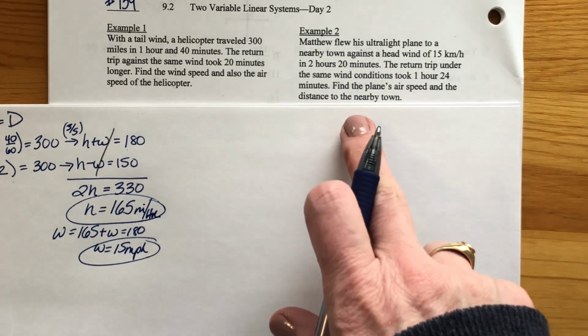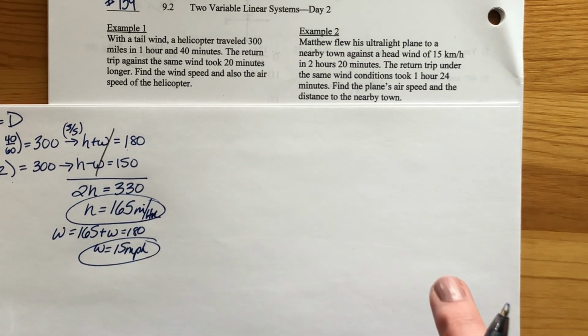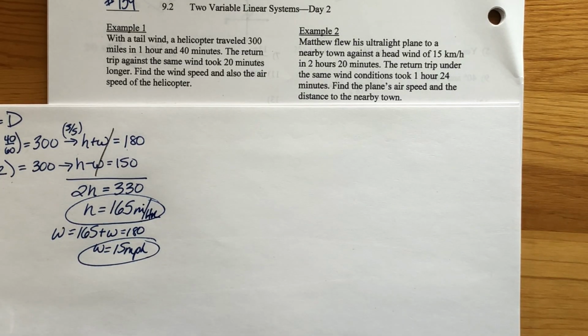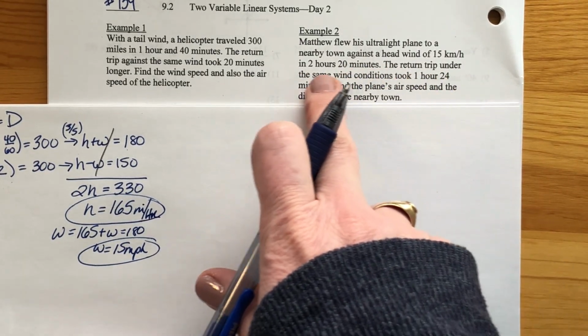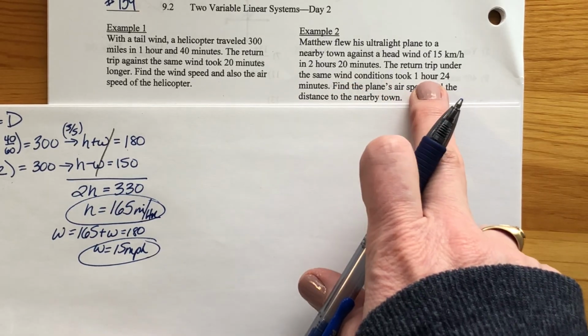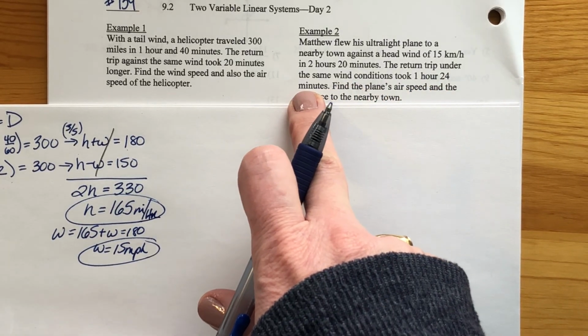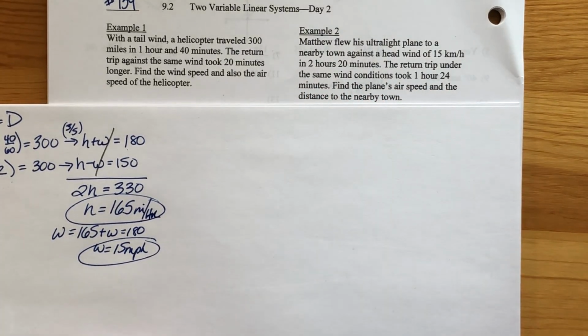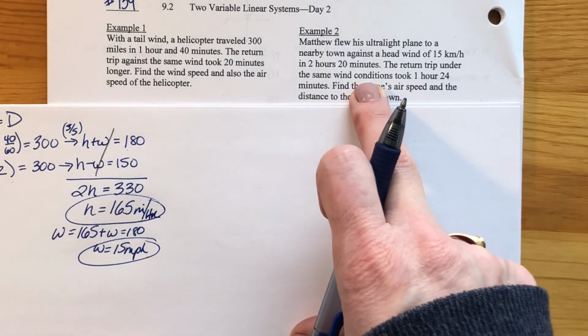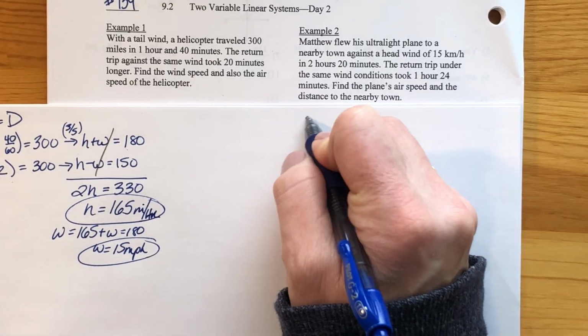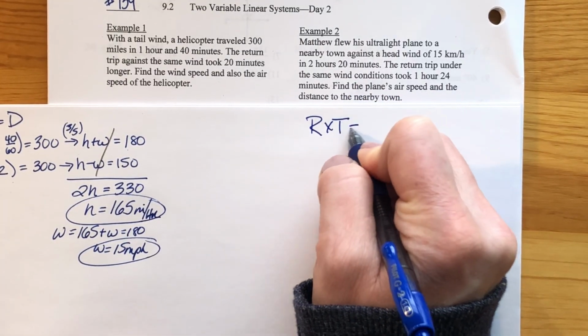There we go. It says, Matthew flew his ultralight plane to a nearby town against a headwind of 15 miles per hour in 2 hours and 20 minutes. The return trip under the same wind condition took 1 hour and 24 minutes. Find the plane's airspeed and distance to the nearby town. Now, really nice that it tells me that the wind conditions remained constant. They did not change. Straight up, I'm going to think about this as rate times time is equal to distance.